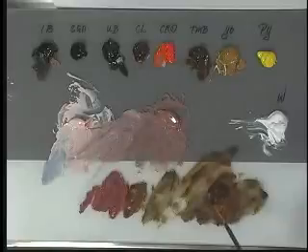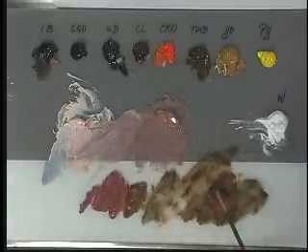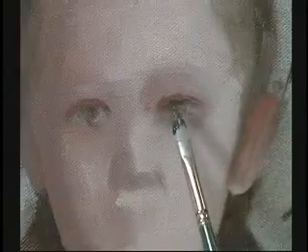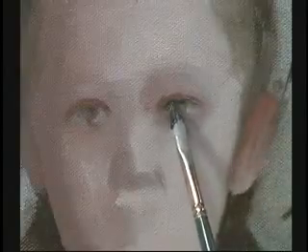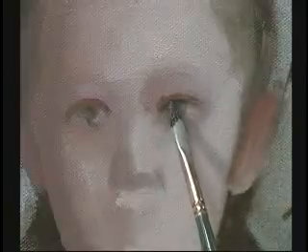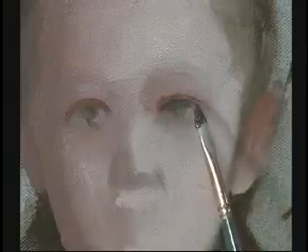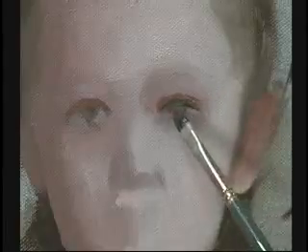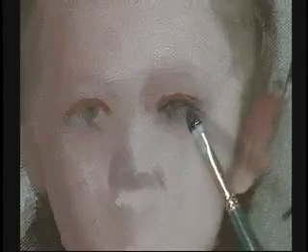Now I'm returning to the hair color using some Mars Brown, Ivory Black, and Ultramarine Blue to place that upper lash line. In a child, I try to keep this as low-key as possible. In an adult woman, you'd play up this area of the dark lash line in order to create more drama in her face.